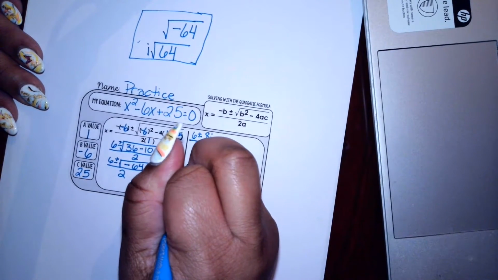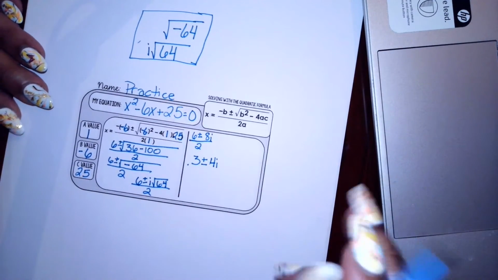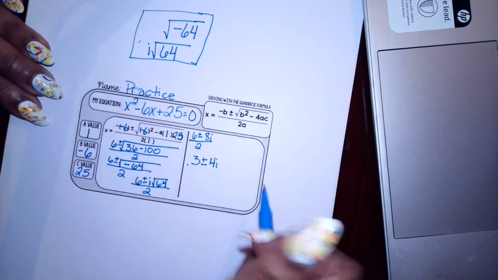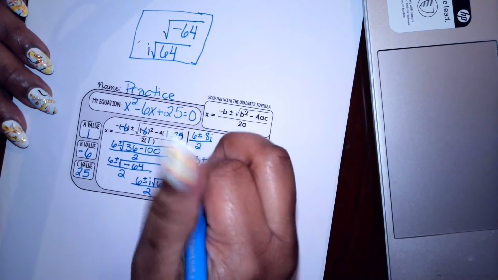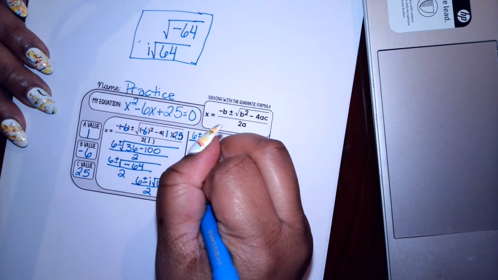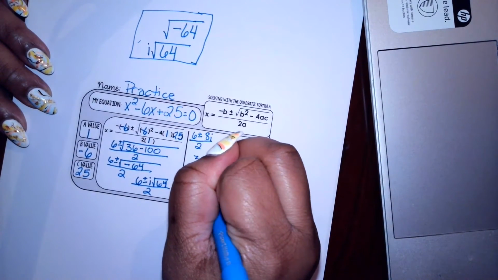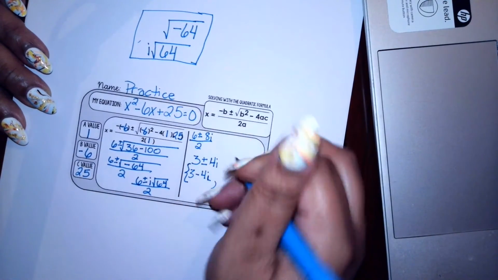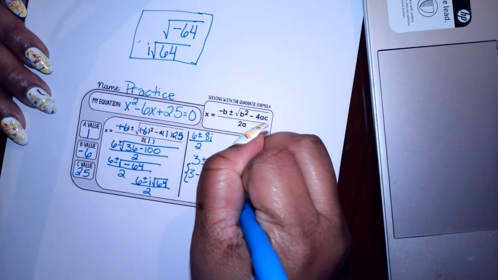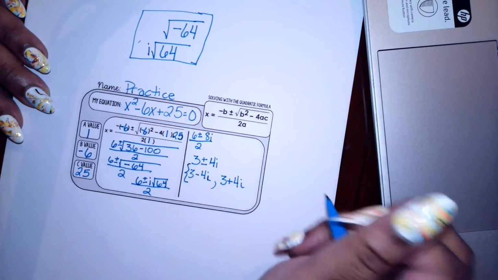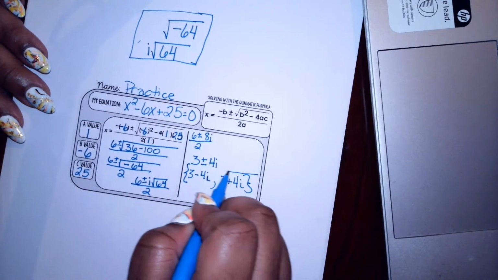And then it's still going to require us to separate them out. So our two answers would be 3 minus 4i and 3 plus 4i. And that'll be our answer.